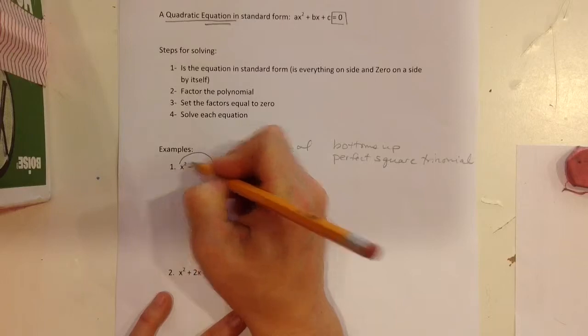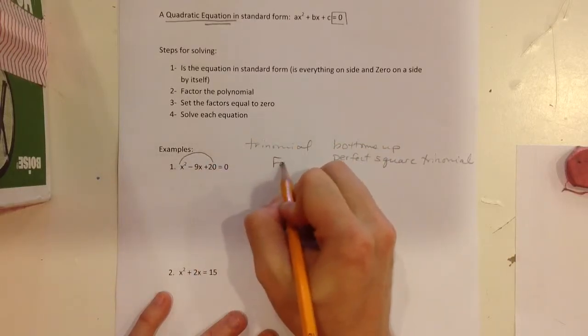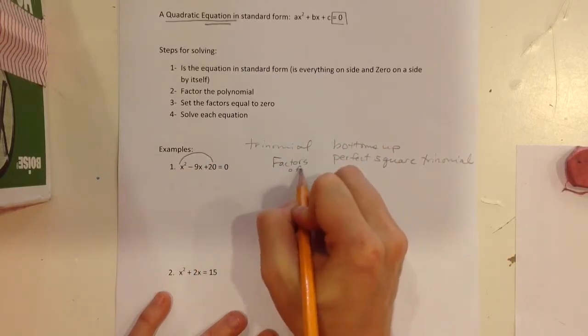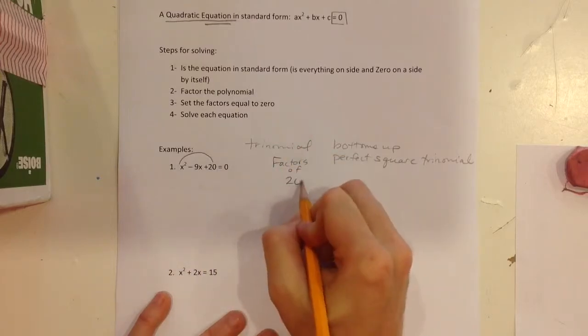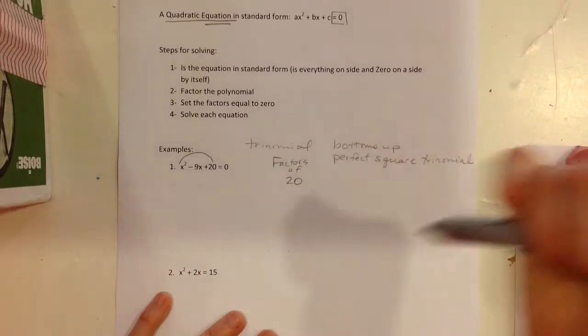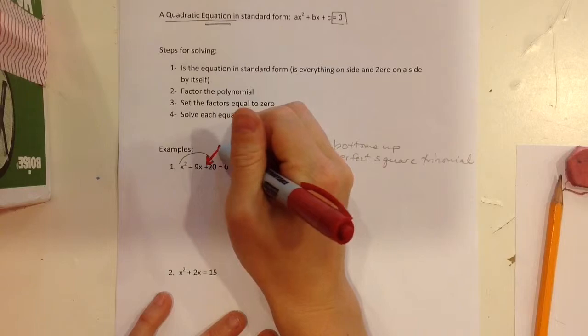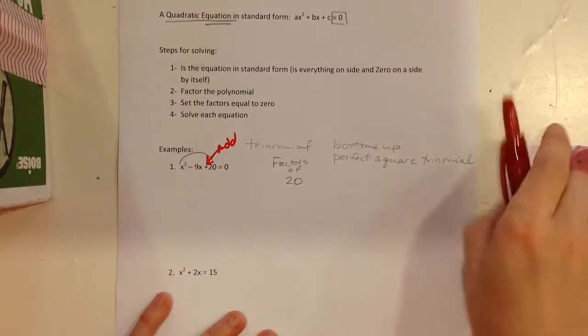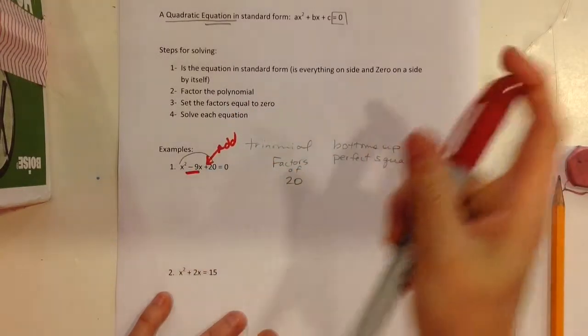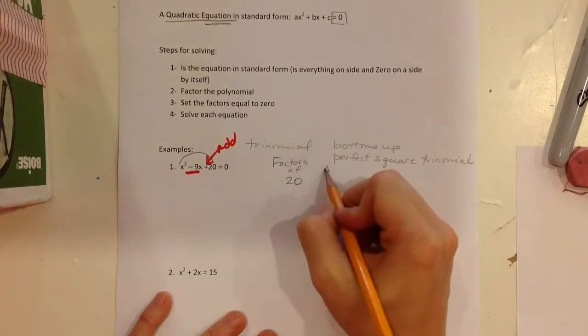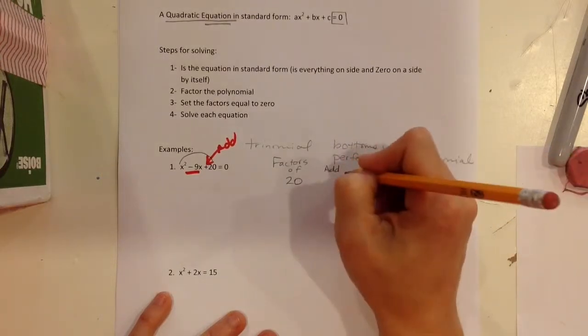So I'm going to multiply the first and the last. And I want to find the factors of 20, 1 times 20, that add to give me a negative 9. I'm adding to get a negative 9.